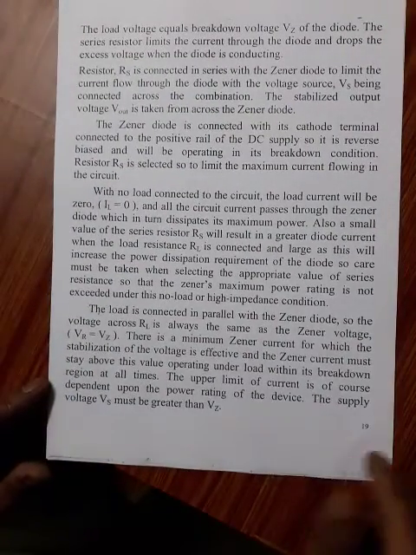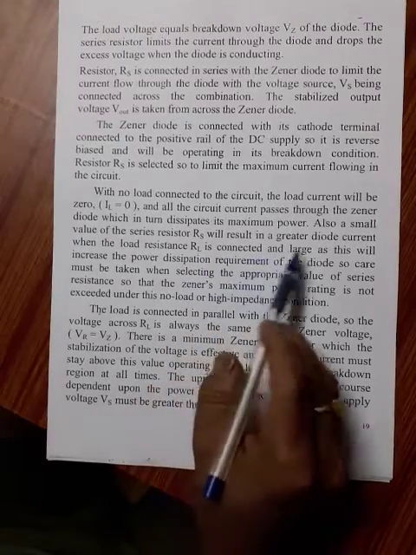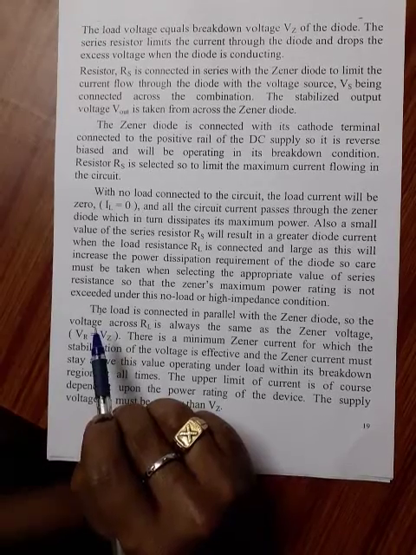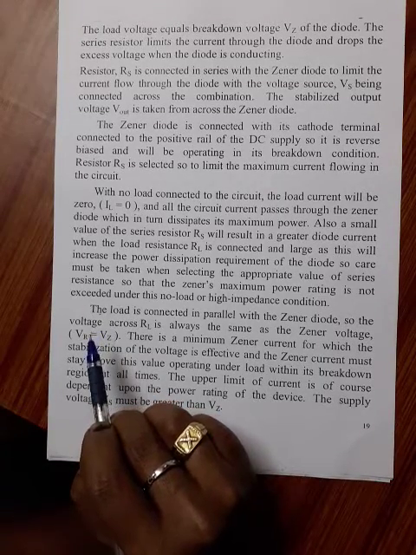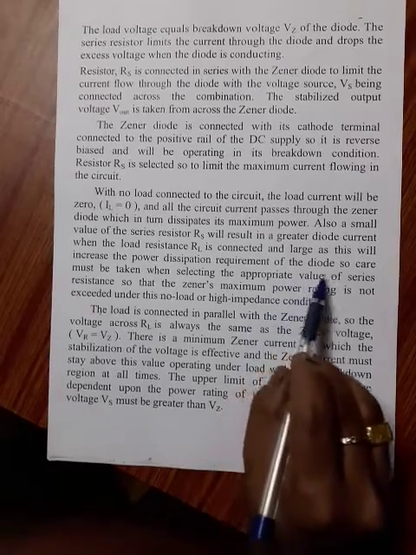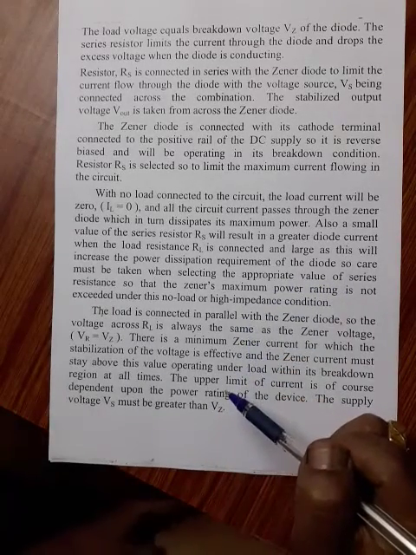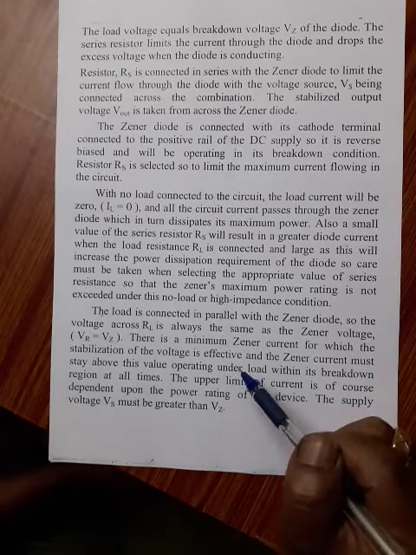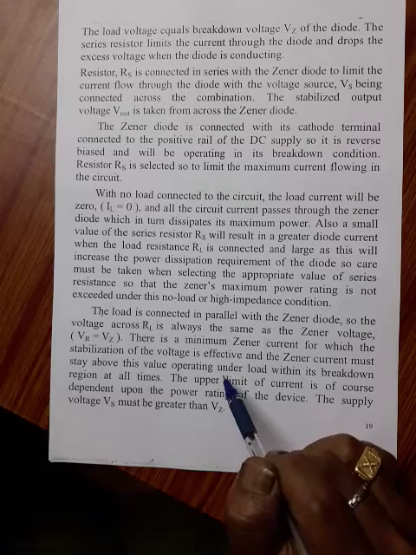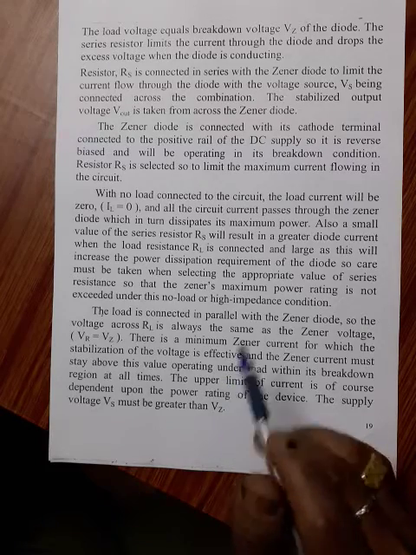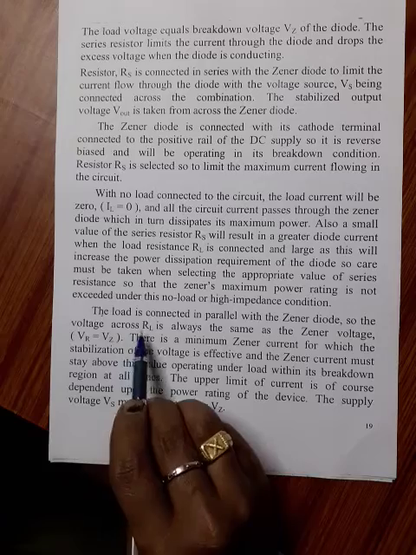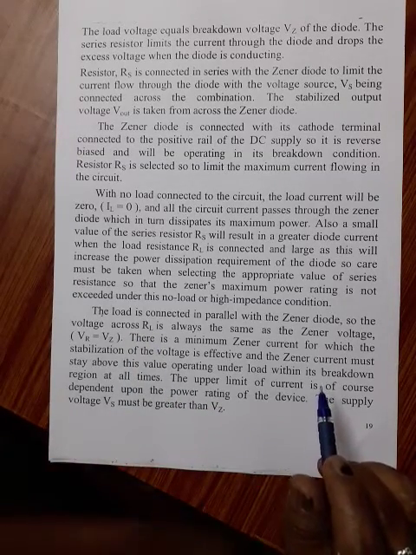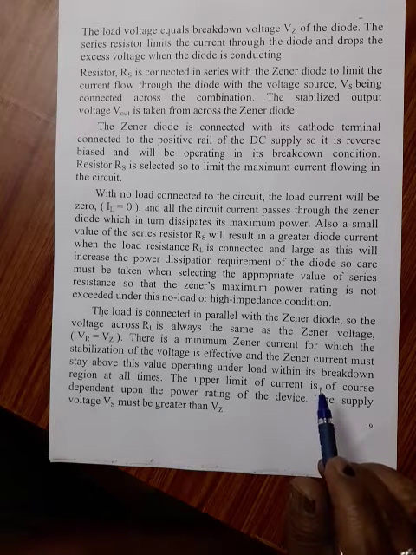Also, a small value of resistor Rs will result in greater diode current when the load is disconnected. This will increase the power dissipation requirements of the diode, so care must be taken when selecting the appropriate value of series resistance, so that the zener's maximum power rating is not exceeded under this no load or high impedance condition. The load is connected in parallel with the zener diode, so the voltage across RL is always the same as the zener voltage.